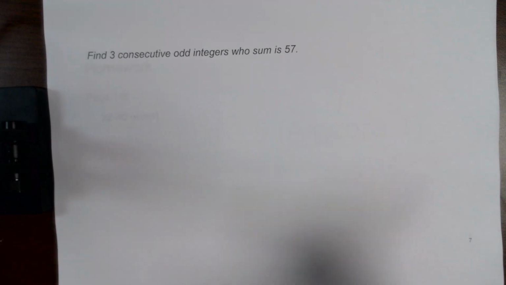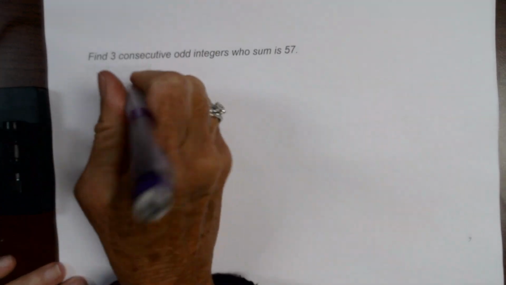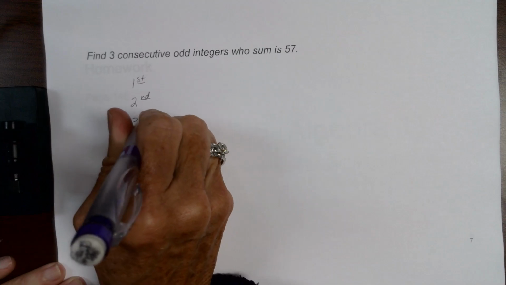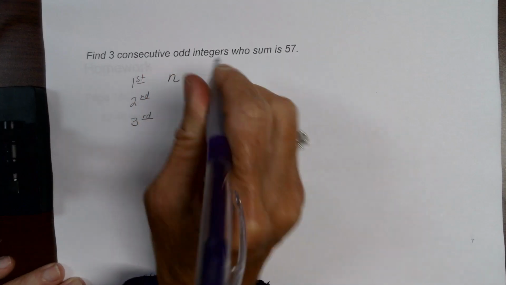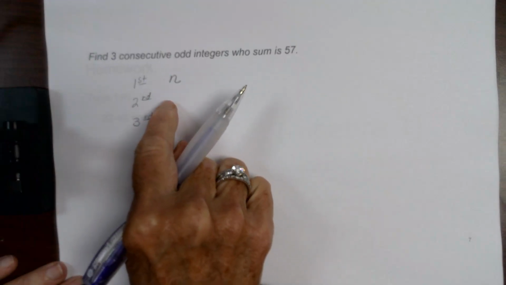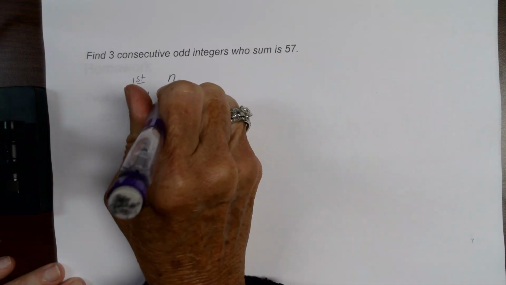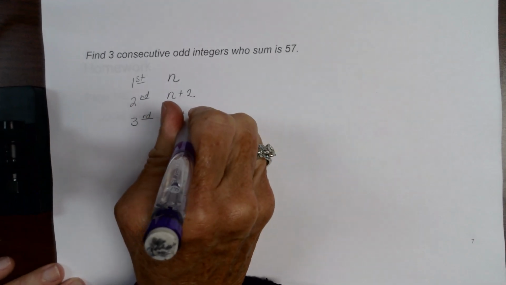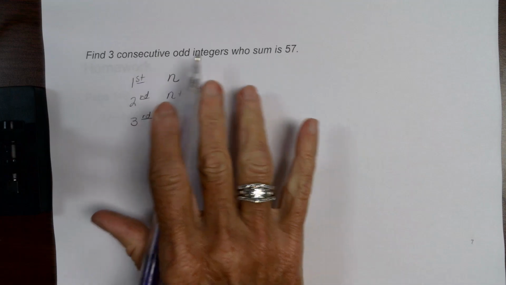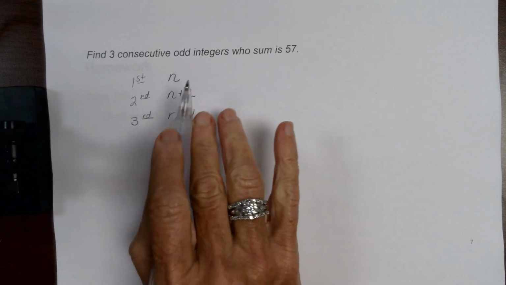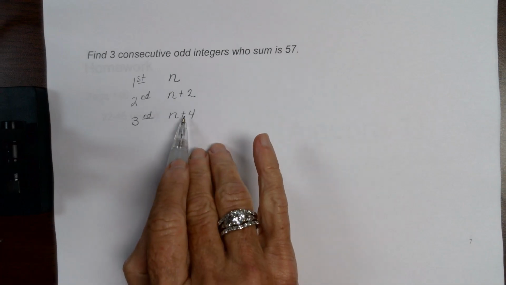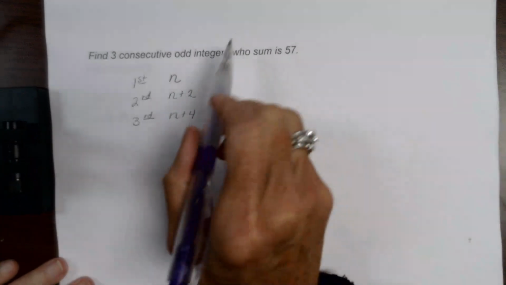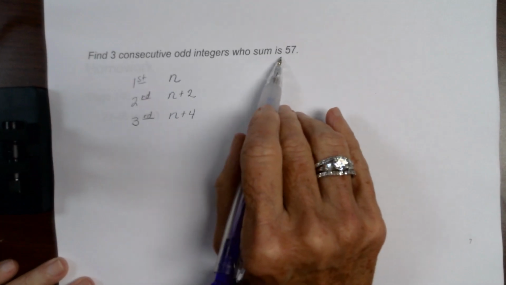Let's do one more of those. 3 consecutive odd integers. So first integer, second integer, third integer. Still going to start with n. The next odd integer would not be the next one past it, but it would be 2 past it. So I have to add a 2 to that one, and I have to add a 4 to that one. If it just said consecutive integer, I would say n plus 1, and n plus 2. But it says consecutive odd, which means I have to skip 1 in between. So 3 consecutive odd integers whose sum is 57.